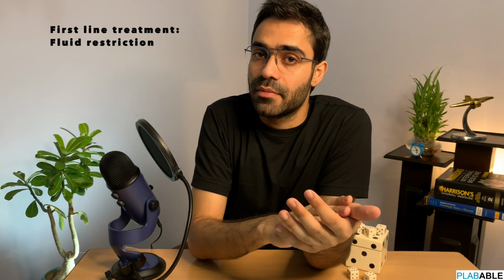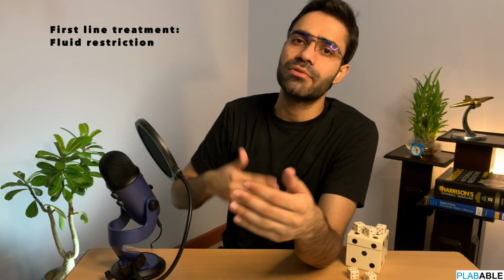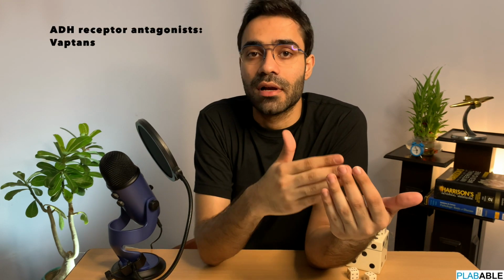Moving on to the treatment for these patients, the first line of treatment is fluid restriction. You restrict their fluid intake to prevent further loading of fluid in the systemic circulation. And if this fails, then you treat them with ADH receptor antagonists, drugs like tolvaptan and demeclocycline.